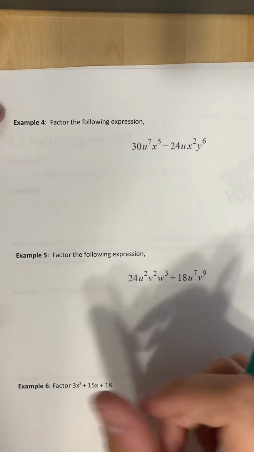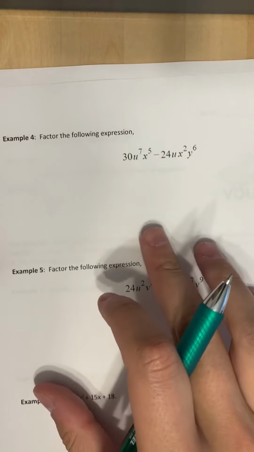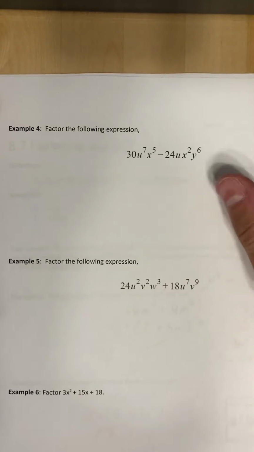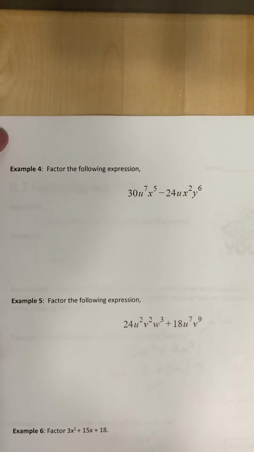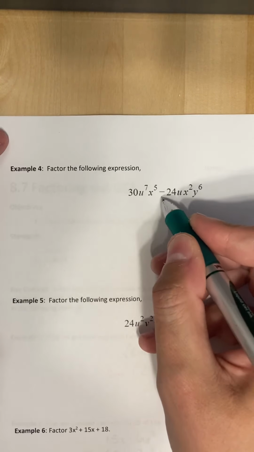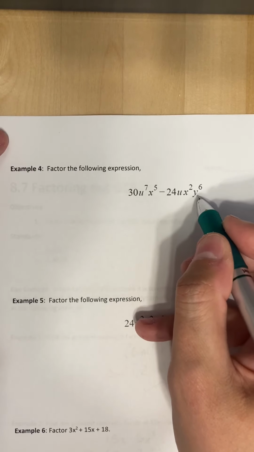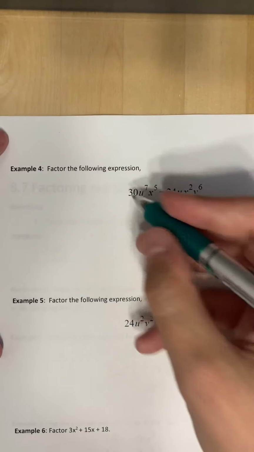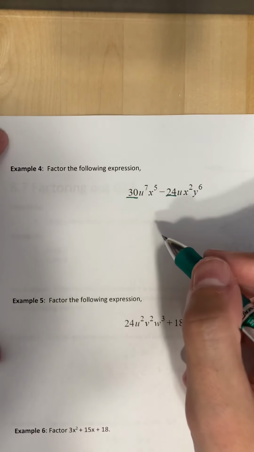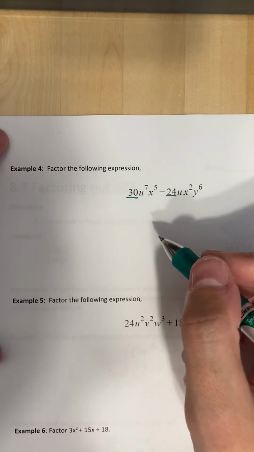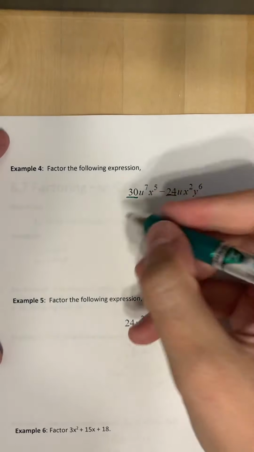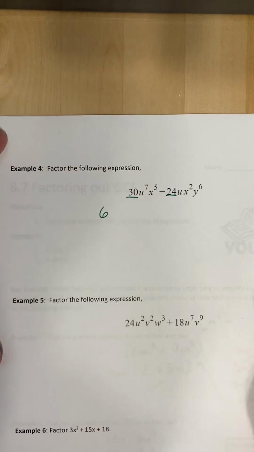All right, part 2 of factoring out the greatest common factor. So, we need to pull out a common term between 30u to the 7th power, x to the 5th power, minus 24u x squared, y to the 6th power. So, let's look at the numbers first. What could I pull out of 30 and 24? What is a common number that I could pull out? Well, I could pull out 6.